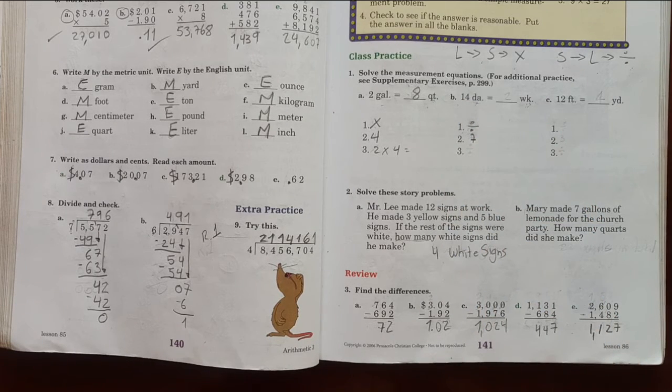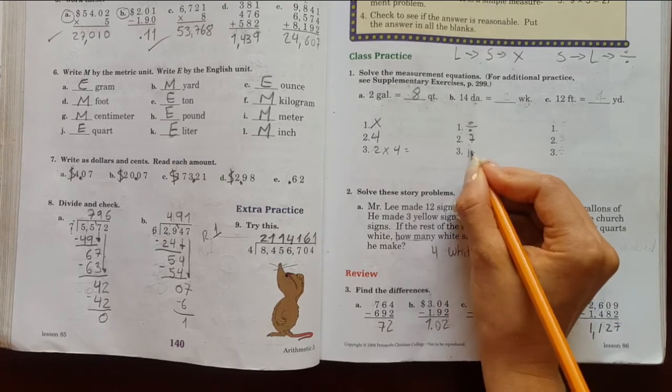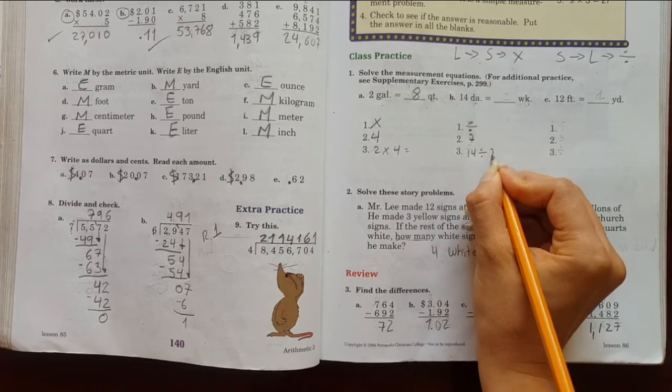Ahora, ¿qué tienes que dividir? Hazlo ahí en tu libro. ¿Qué debes dividir? What do you have to divide? You need to divide 14 in 7.